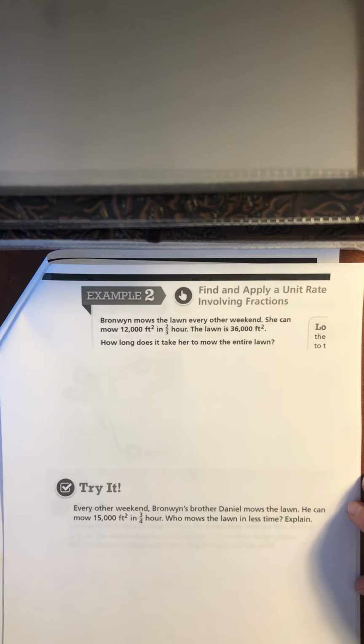Example 2. All right. Bronwyn mows the lawn every other weekend. She can mow 12,000 feet squared in 2/3 hour. The lawn is 36,000 feet squared. How long does it take her to mow the entire lawn?